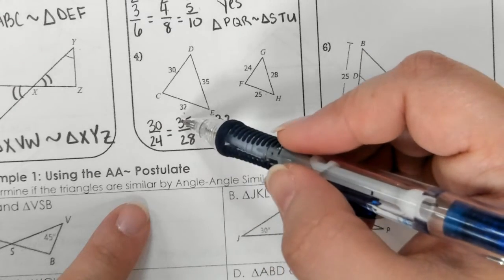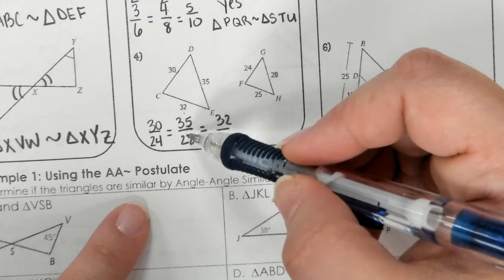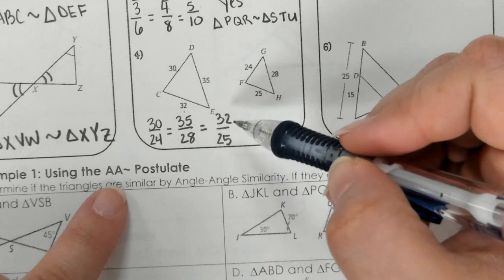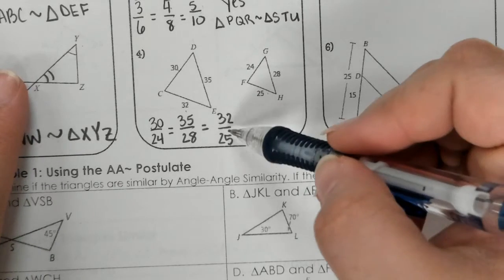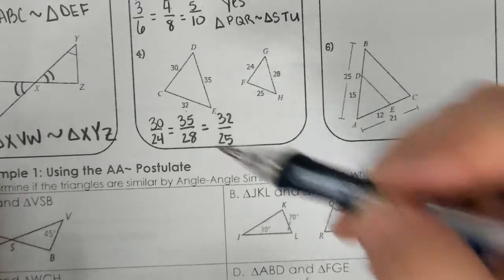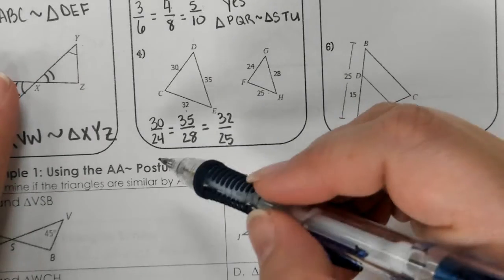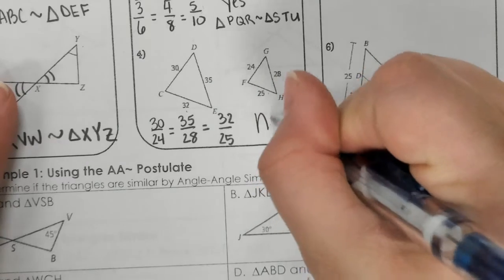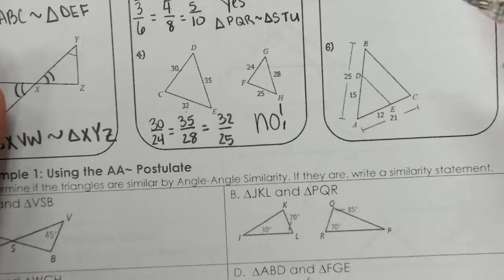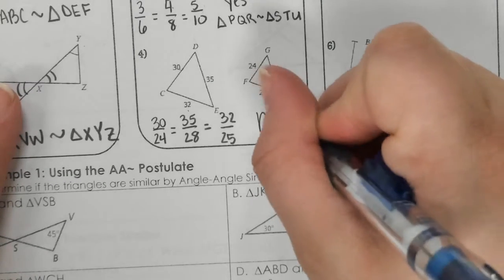I can reduce this by 7. But 32 and 25, there is nothing they have in common besides 1. They cannot reduce. So I know that this would not be similar because they will not be the same fraction. So no, these cannot be proven by side-side-side similarity.